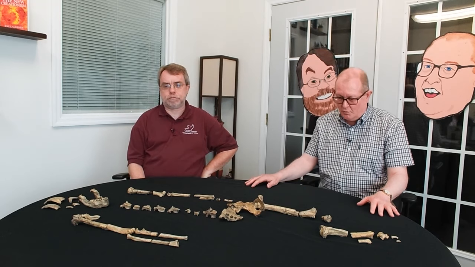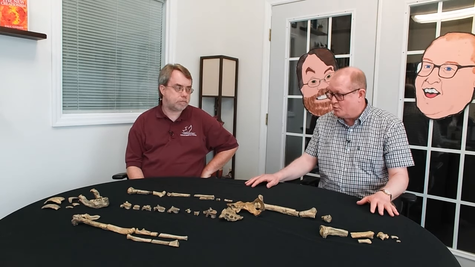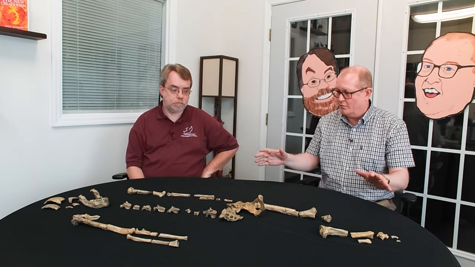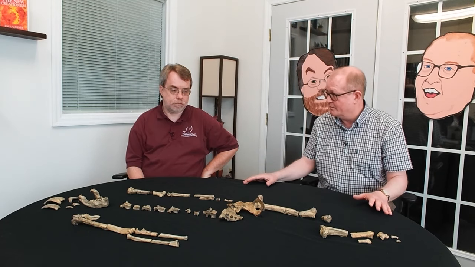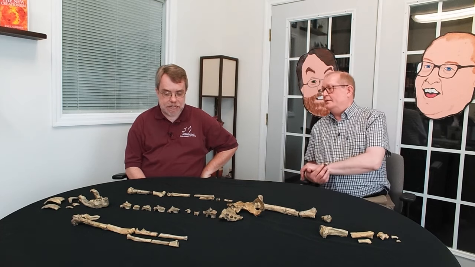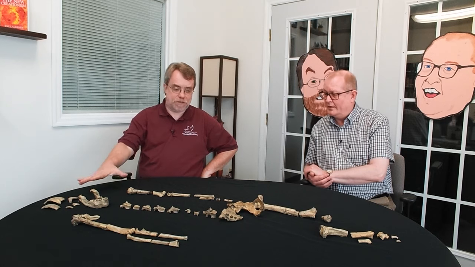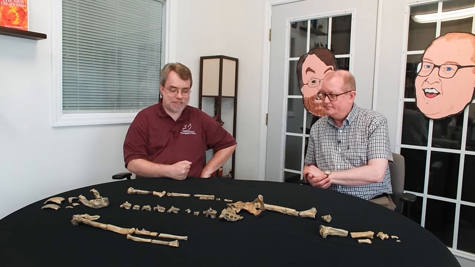So that brings us on to what we can learn about this skeleton. My next question is, how different is this from a modern human skeleton? There are lots and lots of differences. We can start at the top and work our way down.